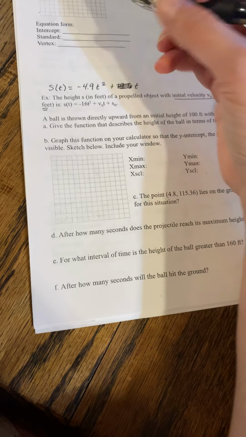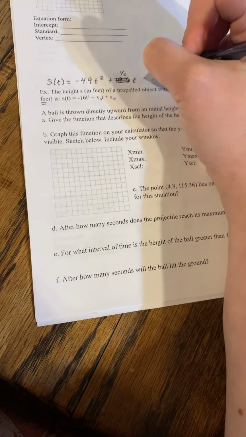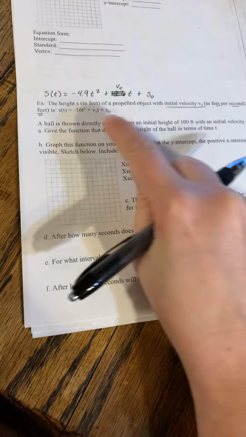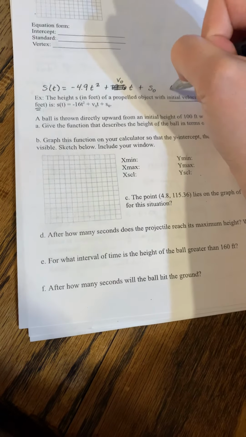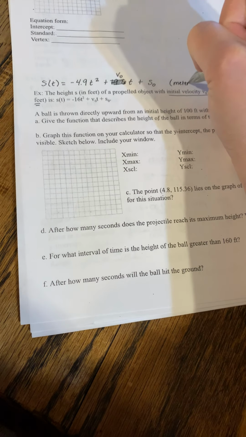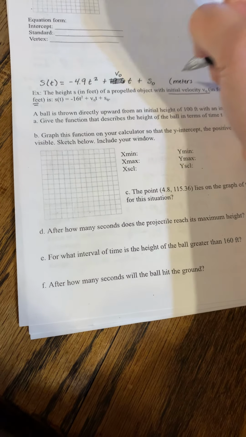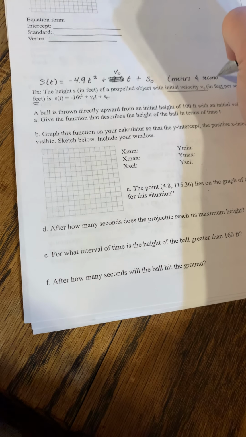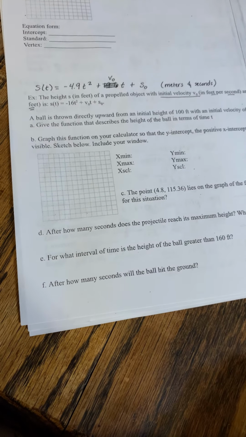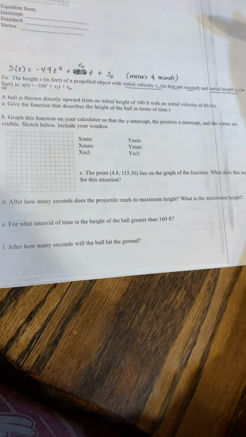Negative 4.9 t squared plus v naught t plus s naught. So just like that, but instead right here, it's a negative 4.9. This is if it's in meters. And then the velocity is meters per second. Okay?